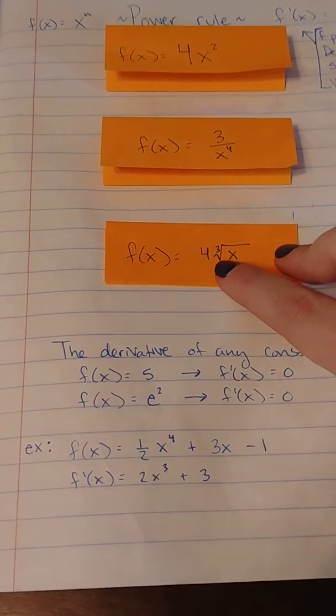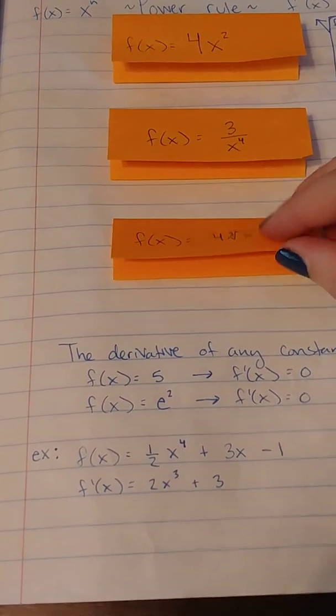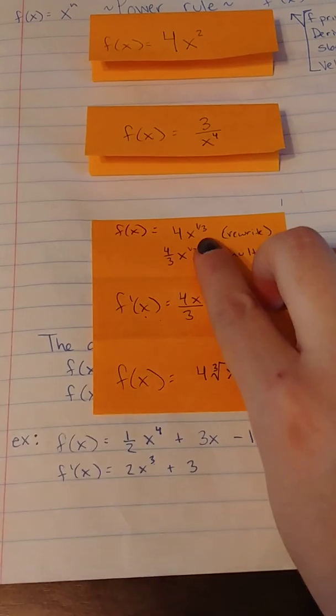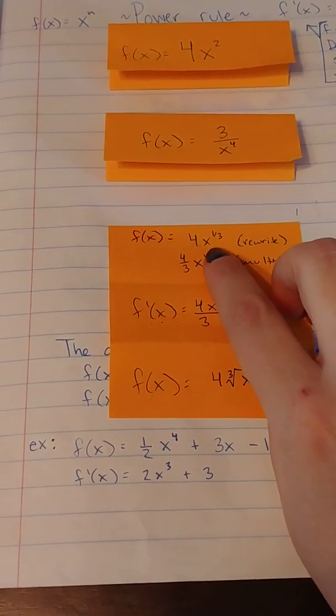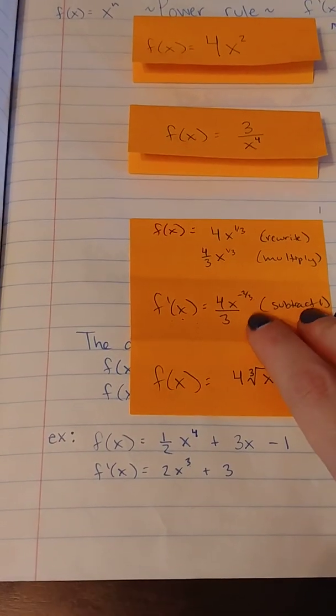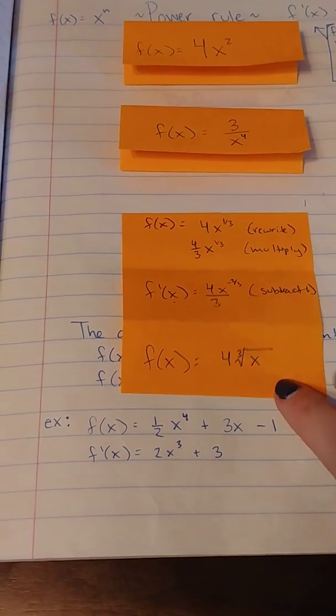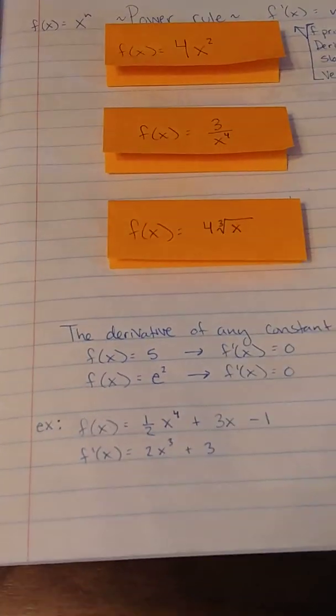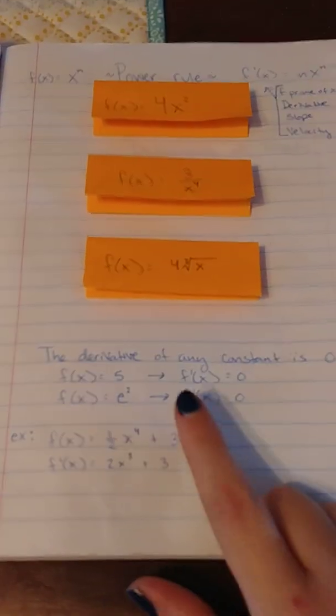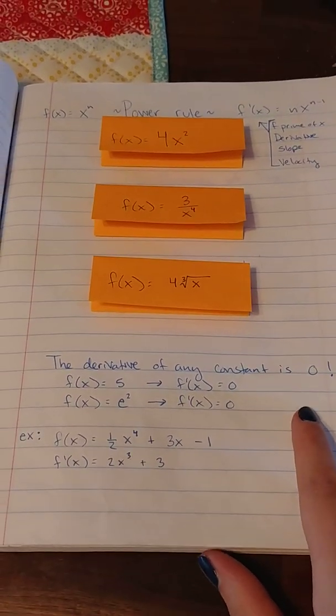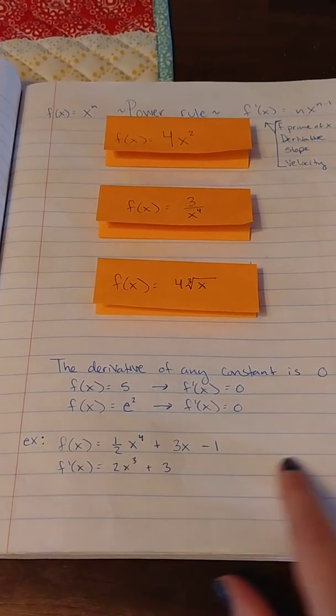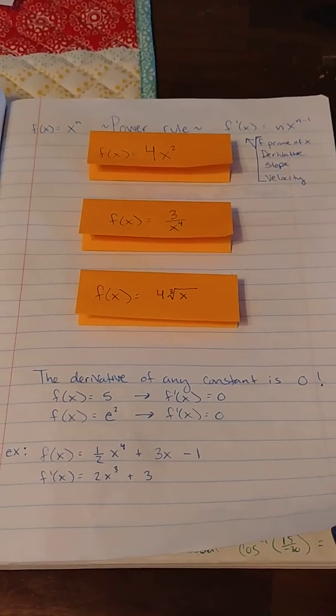Last one that I have is the cube root of x. Once again, I want to rewrite that so that it's an exponent, and then I can multiply it and subtract. Okay? So if you can multiply numbers and subtract, then you are good to go for the power rule. I have some other little tidbits here about derivatives and an example if you would like to have those.